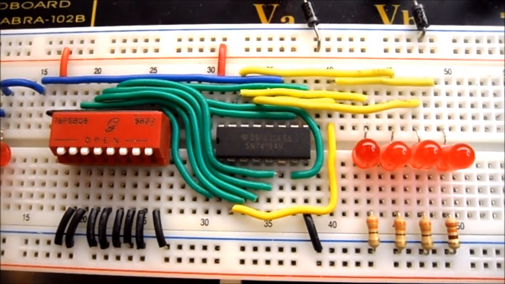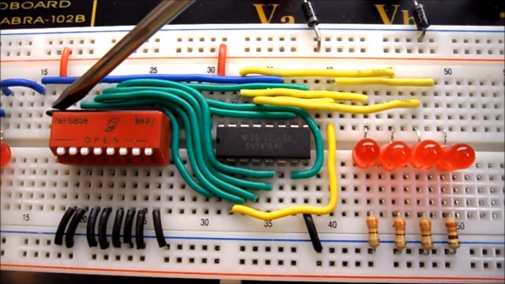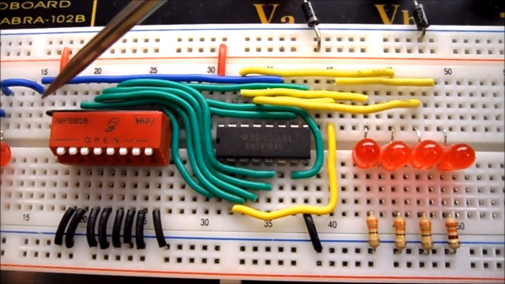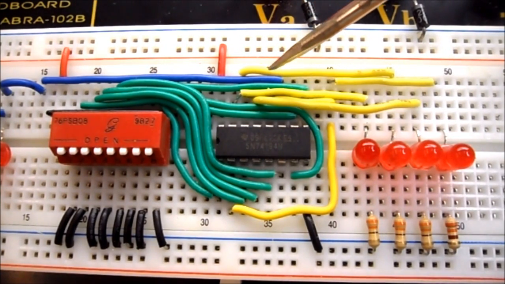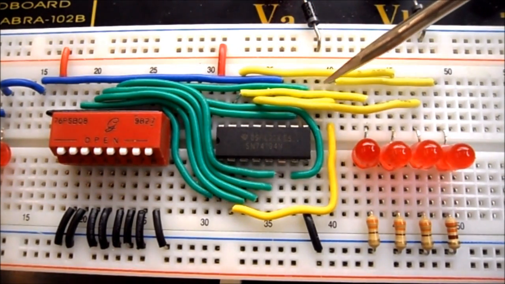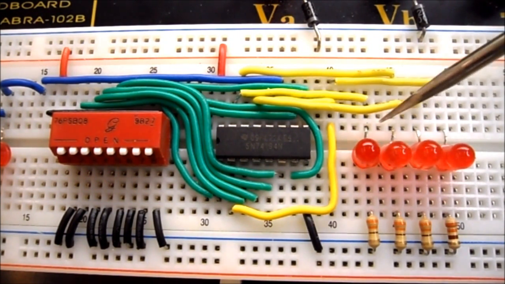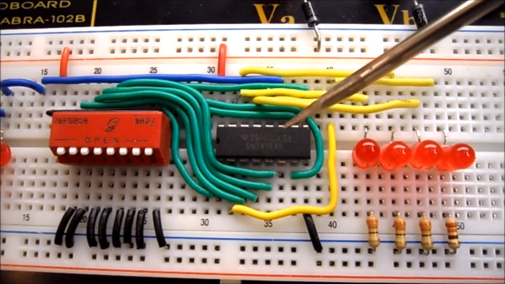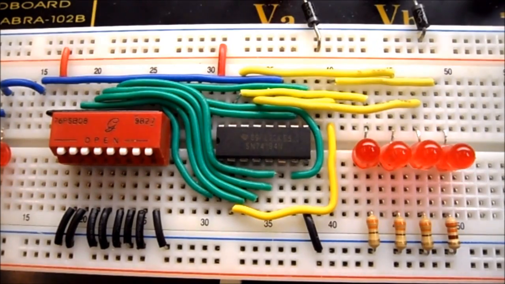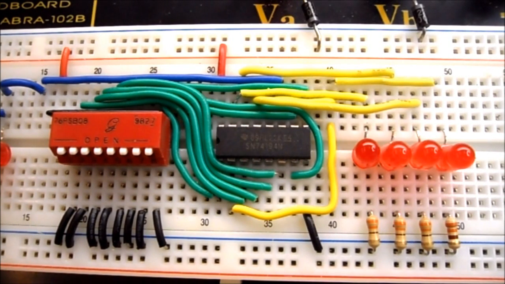So I just wanted to give you a close-up of my completed circuit. You can see I have my dip switch in, my SIP resistor, the +5 going to the first pin of my SIP resistor. The blue line is my clock signal coming in. The yellow lines are my outputs to the Qs or the LEDs. The green lines are from my switches to control my IC. So right now I have all the switches in the up position. So I'm going to turn on my trainer.